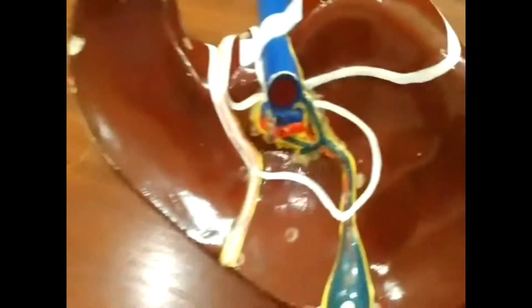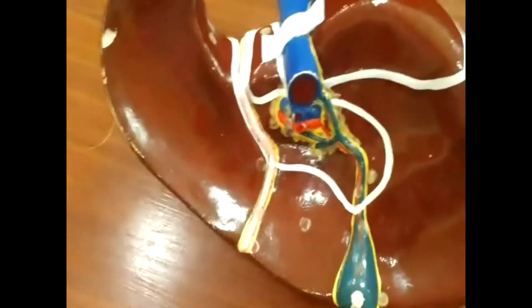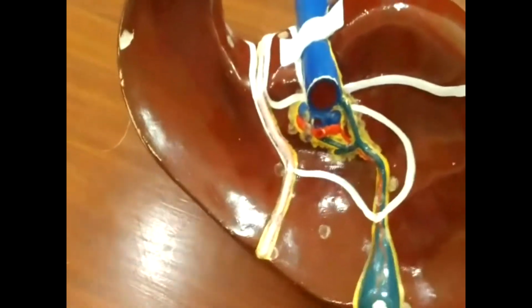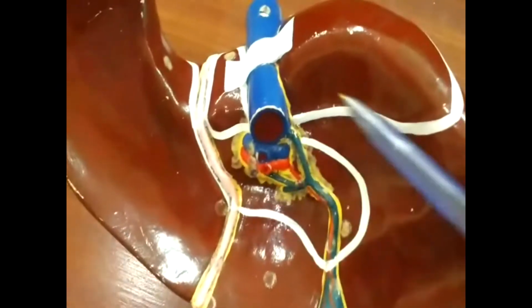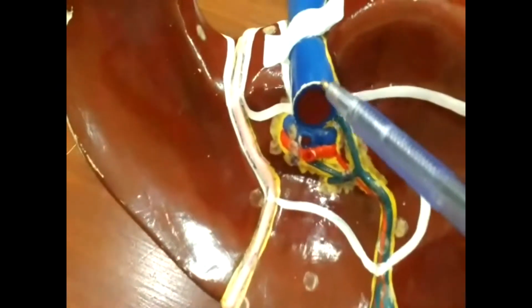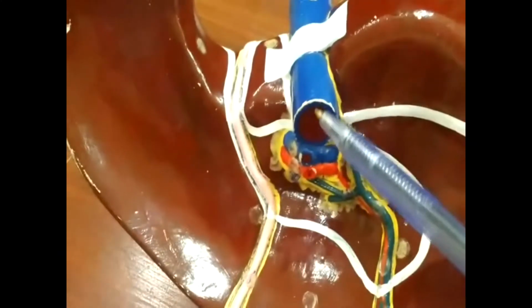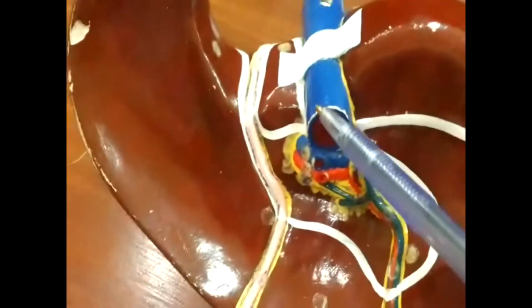The falciform ligament. Okay, coronary ligament, that's done, then. Yes, this is the inferior vena cava. The inferior vena cava, this huge vessel is the inferior vena cava.